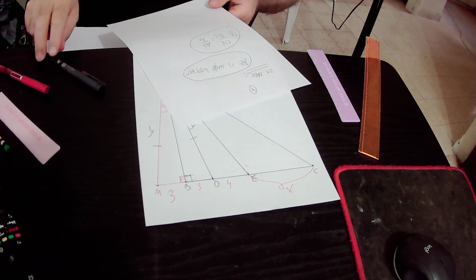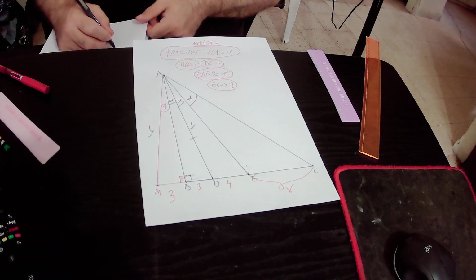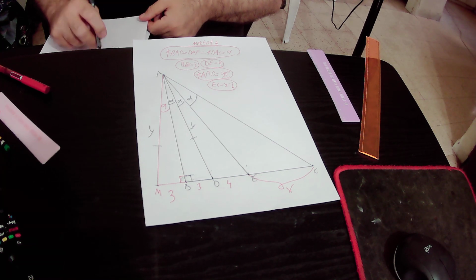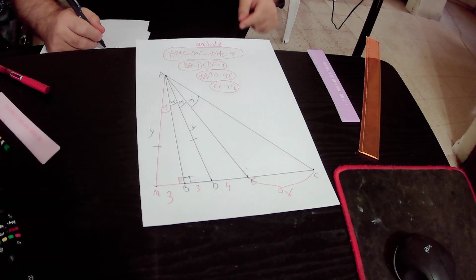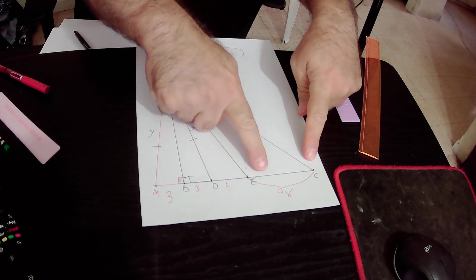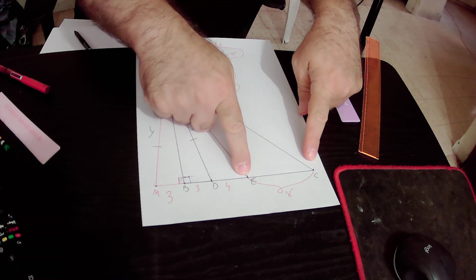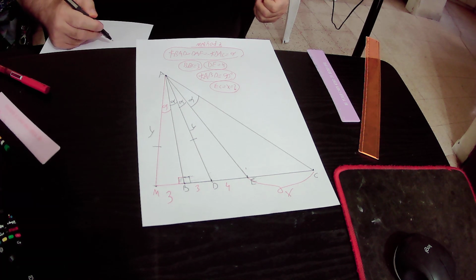And what is the value of DE? DE equals 4 units, according to what is given in the question. What is the value of EC? EC equals X, that is also given in the question, that EC equals X. That is the value that we want to find out in this lecture.